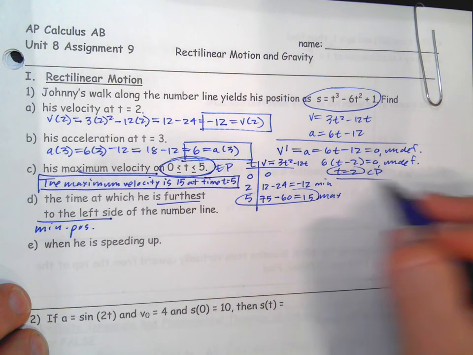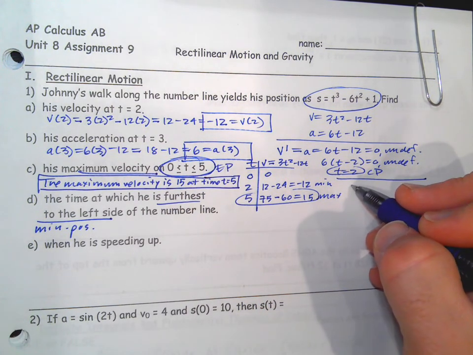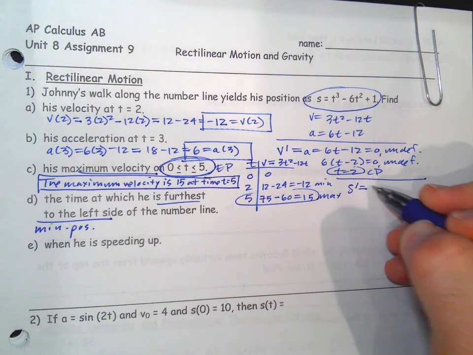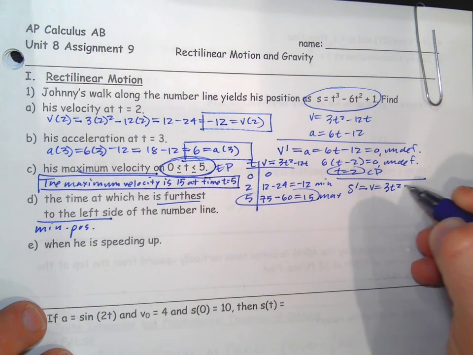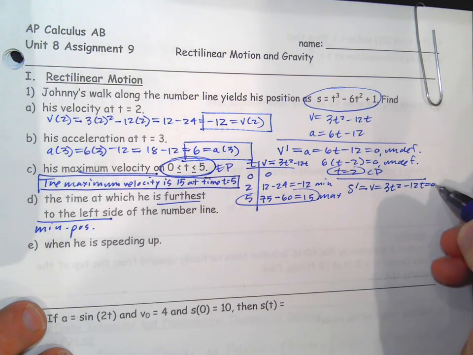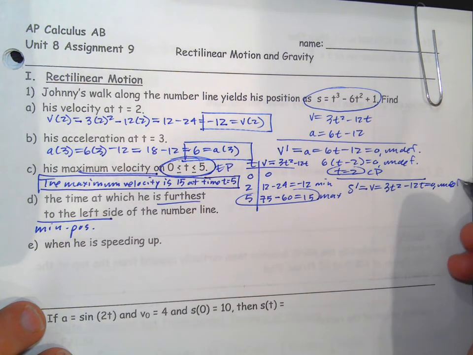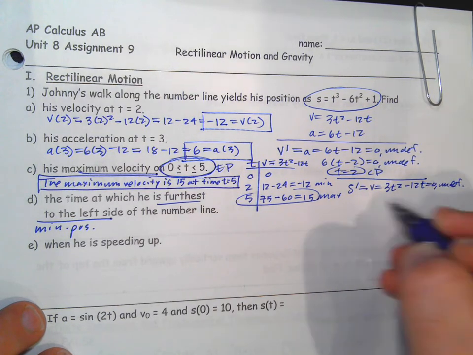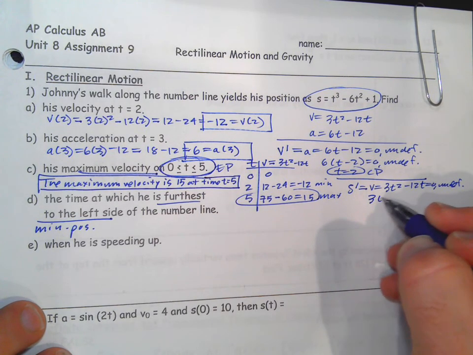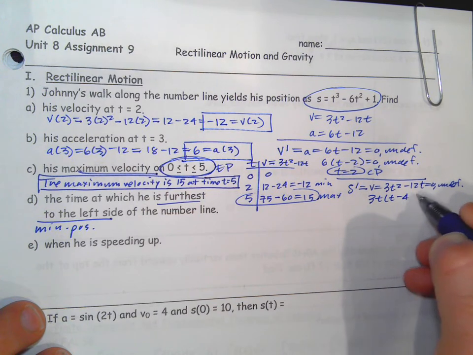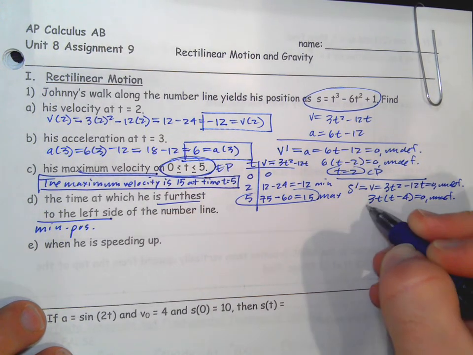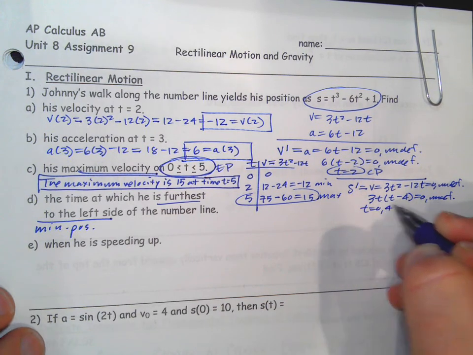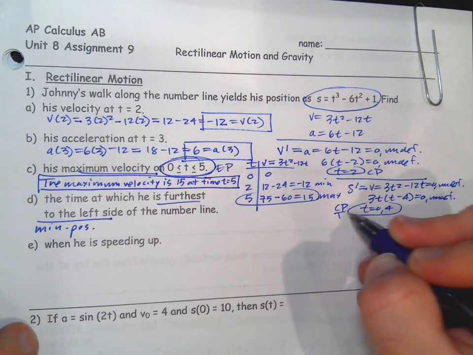We have to find when s prime, which is velocity, equals 0 or is undefined, and that's 3t squared minus 12t equals 0 or undefined. These define critical points of position, which we also call turning points. Factor it: 3t, t minus 4 equals 0 or undefined. t equals 0 and 4. So these are your critical points, turning points for position.